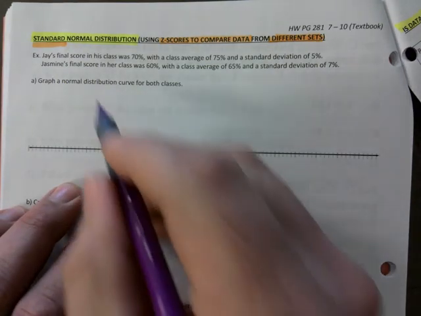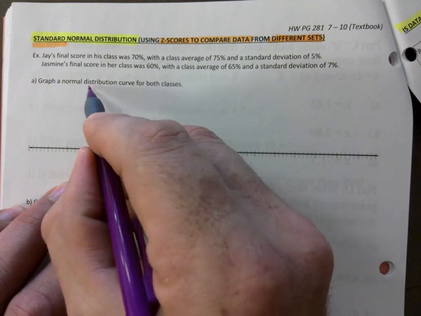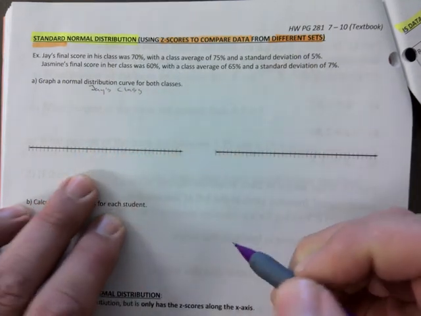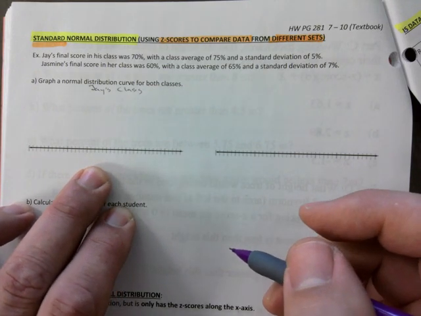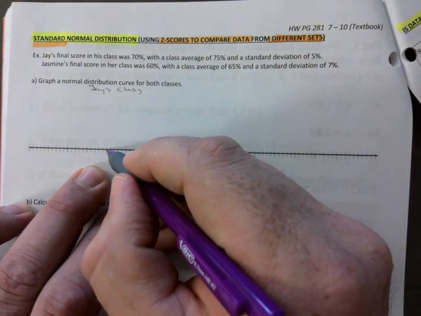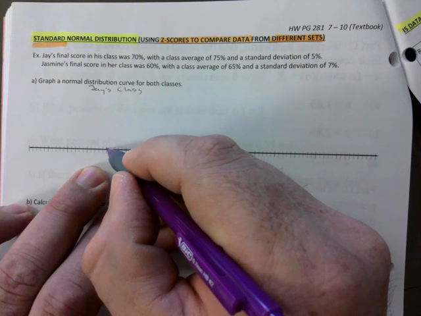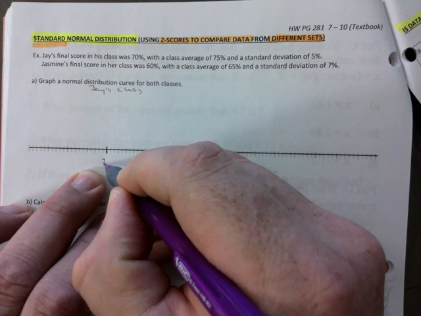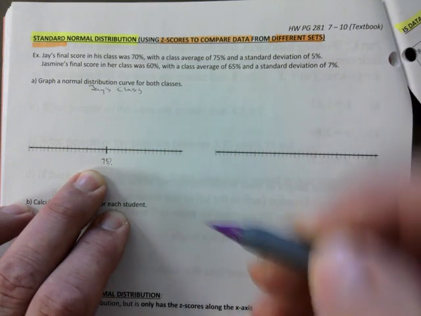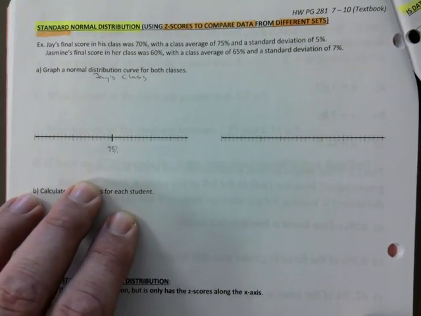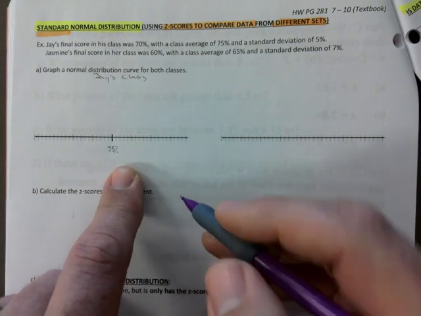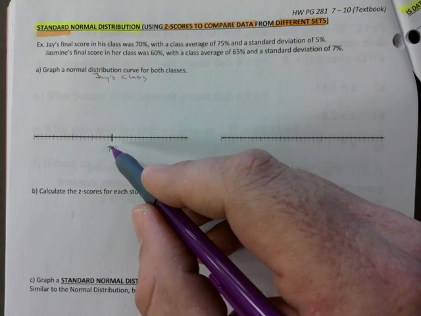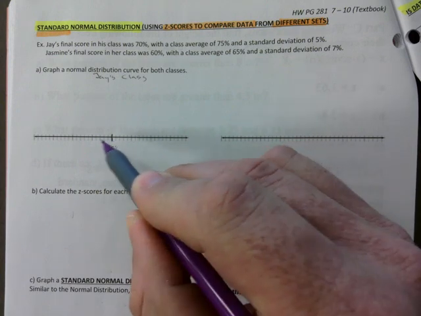Okay, so if we go with J's class, we're going to do that here. We know that right about here, this is the average. This is 75. So we're going to make a bigger mark here and say this is 75%, somewhere in the middle, one of those longer lines. And so we know that the standard deviation for J's class is 5, correct? So I'm actually going to use this as my scale here.